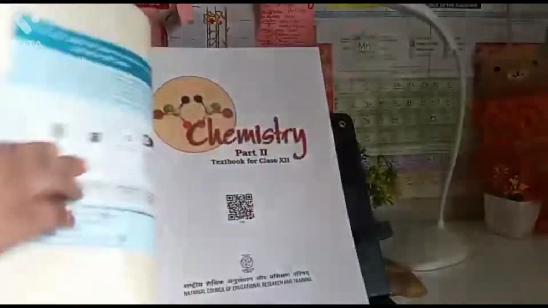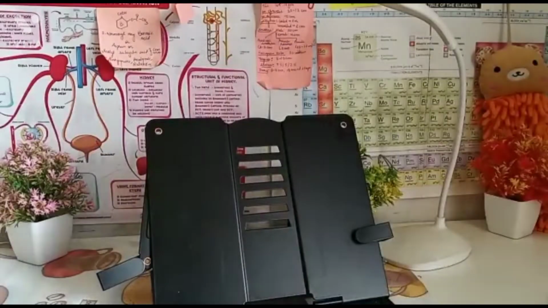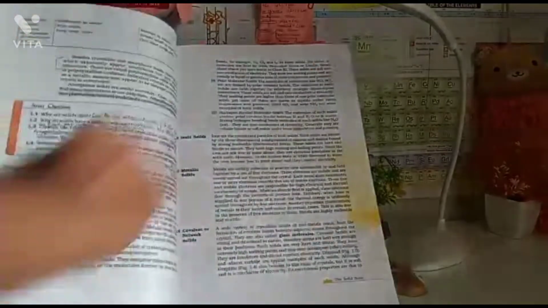Next comes the chemistry NCERT. Now this is my organic NCERT. Actually, I have not started my class 12 organic yet. But now I'll show you my physical and inorganic. This is my class 12 NCERT.